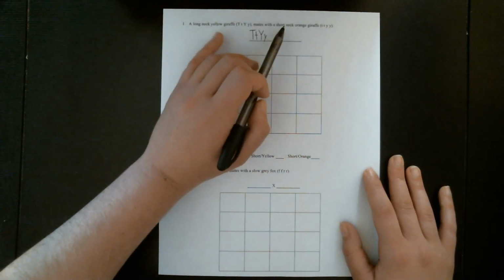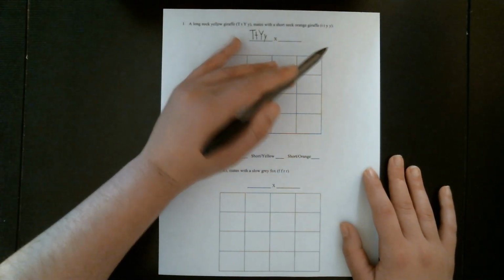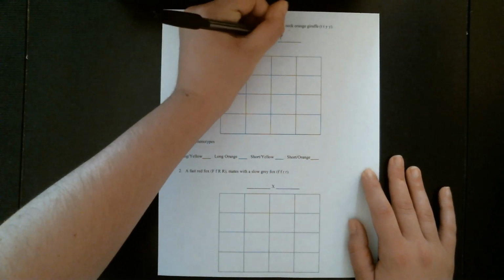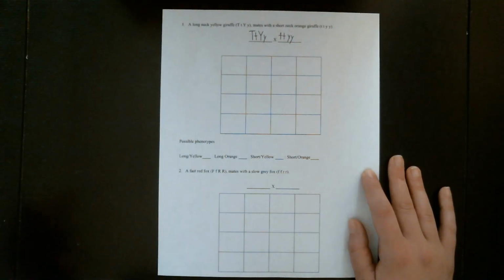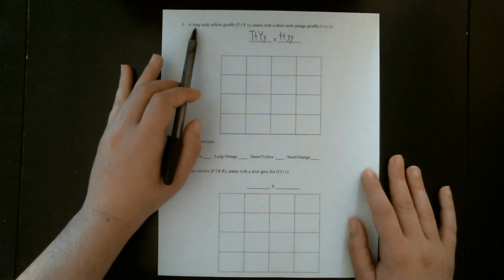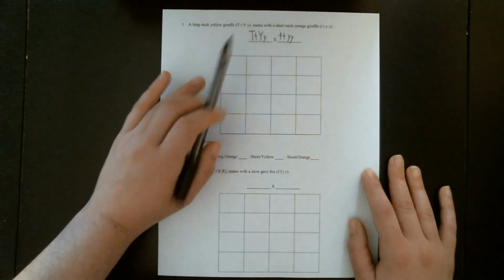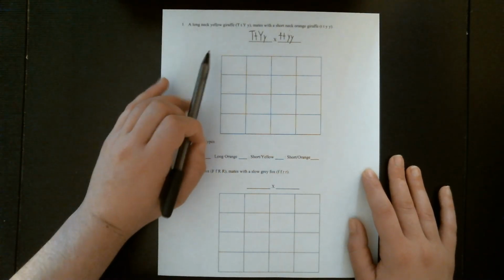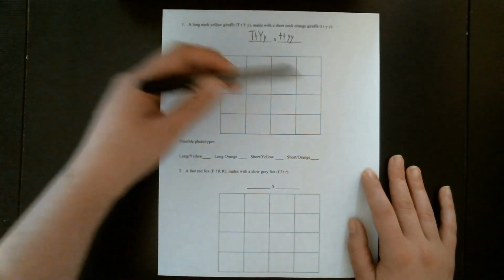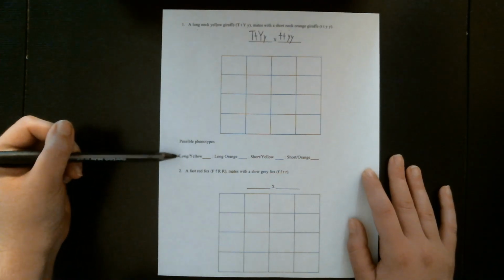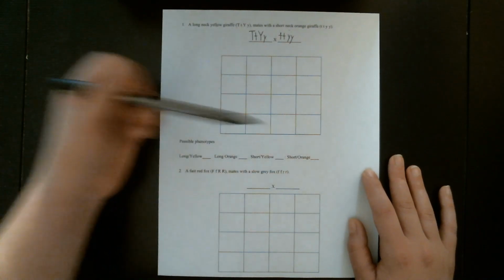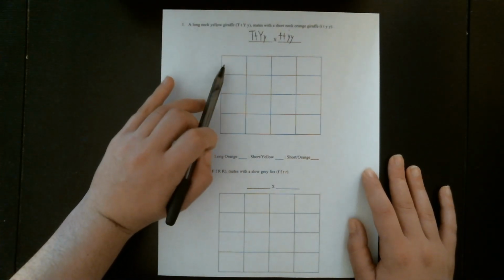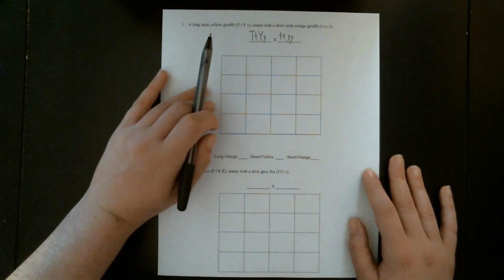But then we've got a short neck and an orange giraffe. So we know that those are recessive traits. Alright, so long is dominant to short and yellow is dominant to orange. So now we are going to figure out all of the possible children that they are going to have. So down here it says we're supposed to figure out long and yellow, long and orange, short and yellow, short and orange. So now we are going to set up our cross, our Punnett square.